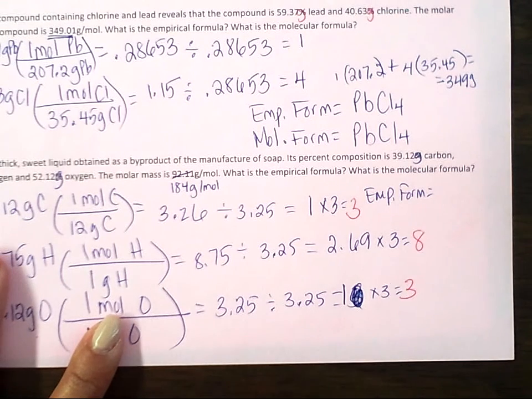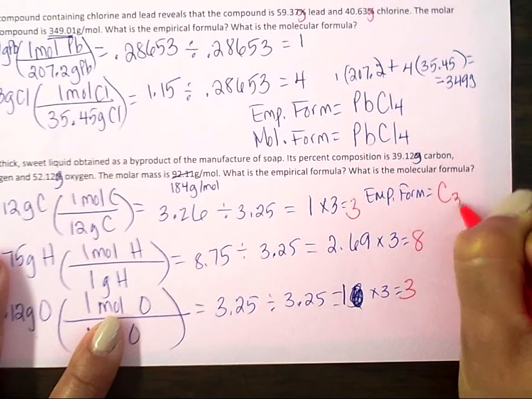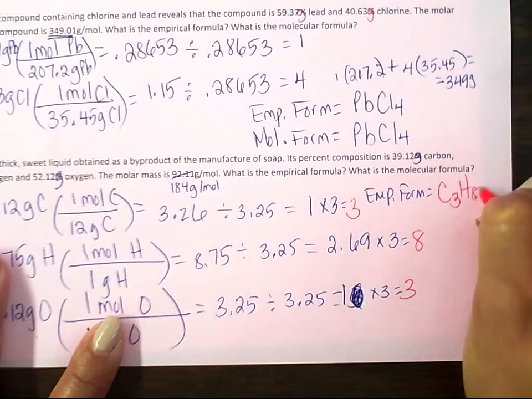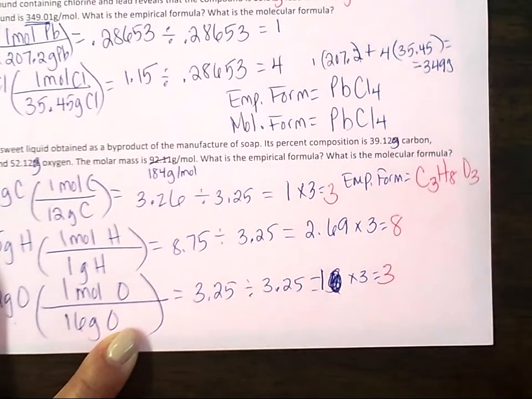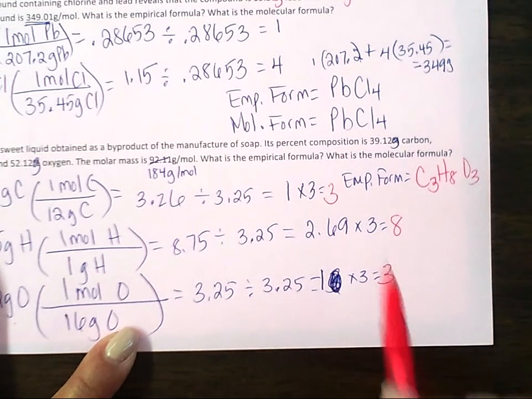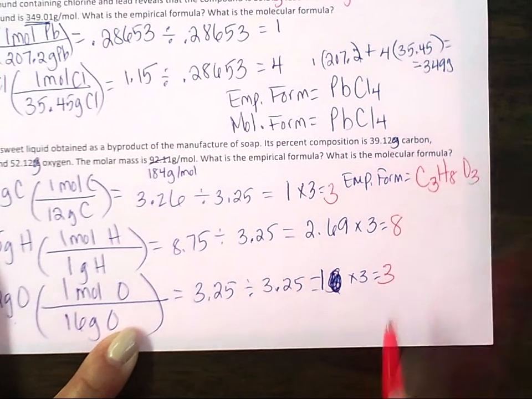So what is the empirical formula? How many carbons? 3. How many hydrogen? 8. And how many oxygen? 3. Okay, but now to find the molecular formula, you can't really find it unless you know the mass of this. Okay? I'm going to do it down here.